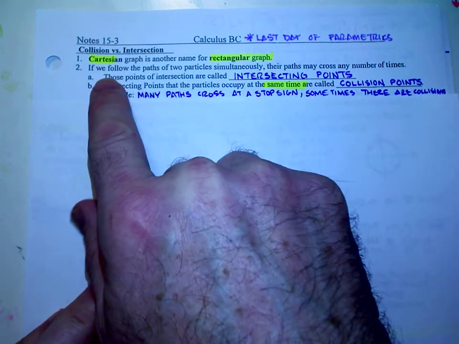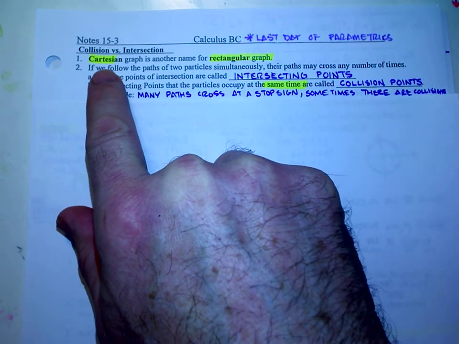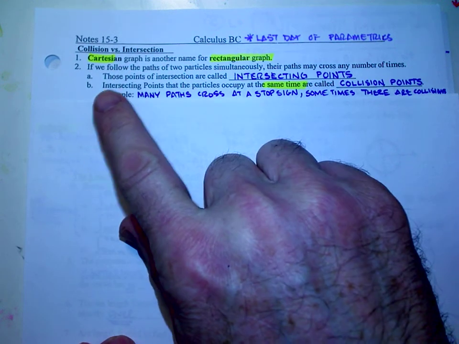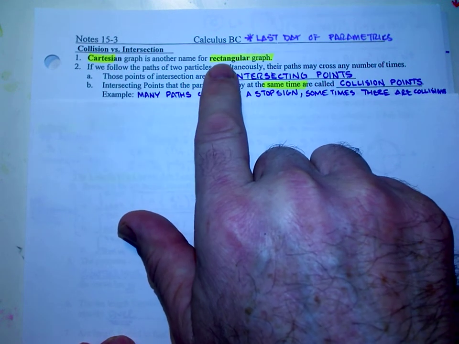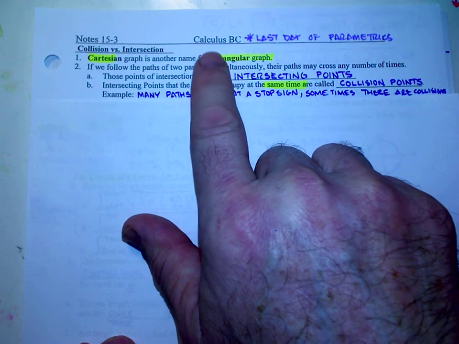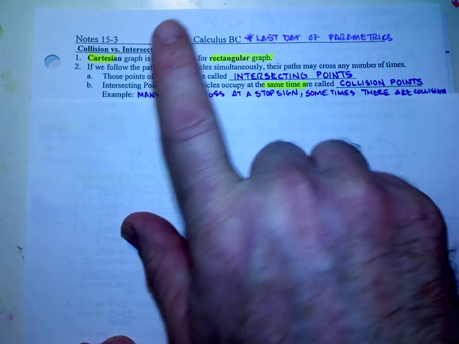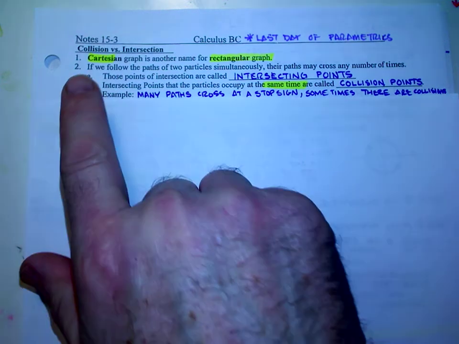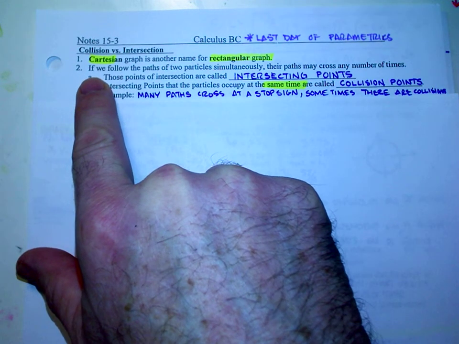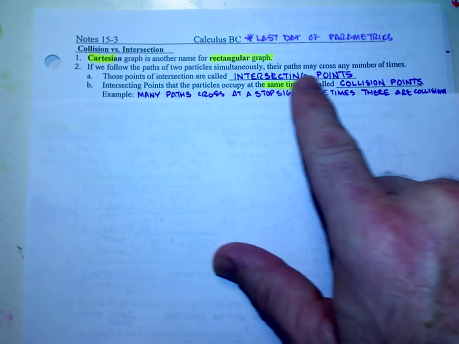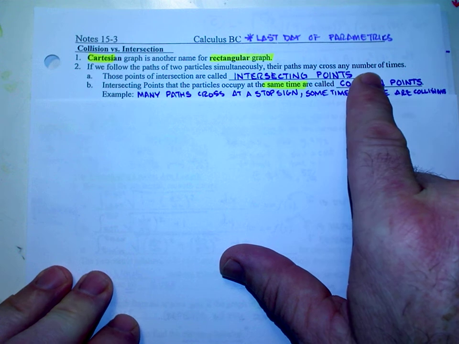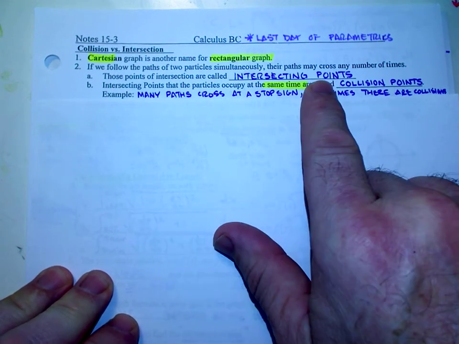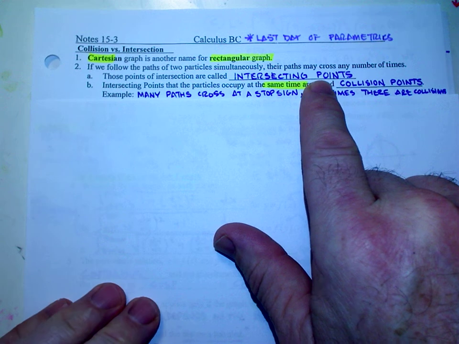So, just a quick reminder, when we use the word Cartesian graph or rectangular graph, they're really the same thing. Sometimes they'll ask you to do something on a rectangular basis, sometimes in the Cartesian, that still means the same thing. Next point, if we follow the path of two particles simultaneously, their paths may cross any number of times. The points of intersection are, of course, called intersecting points.